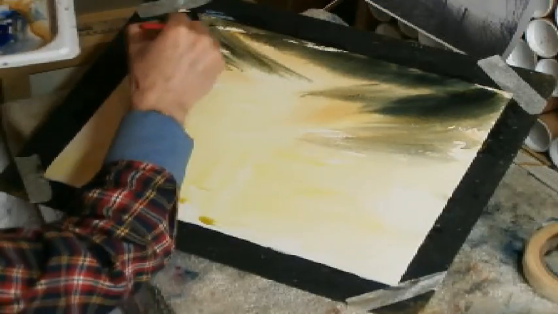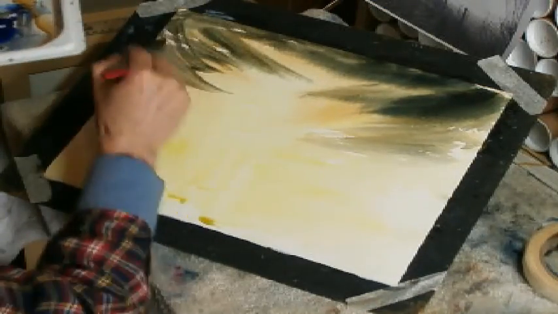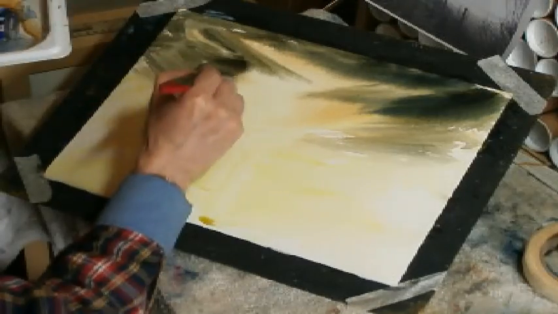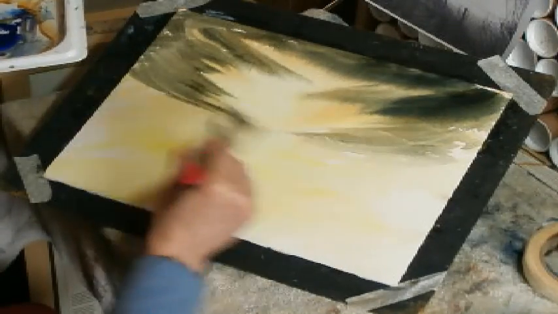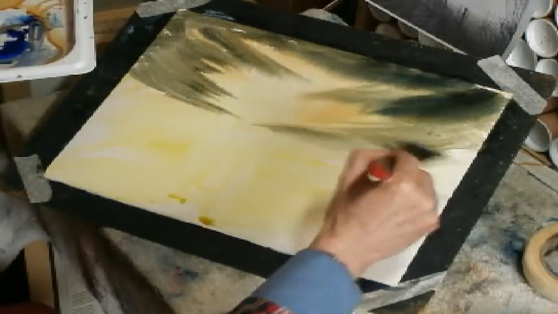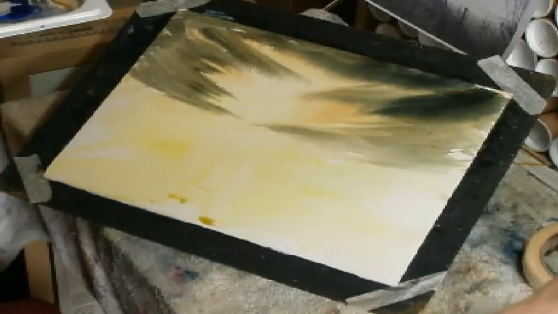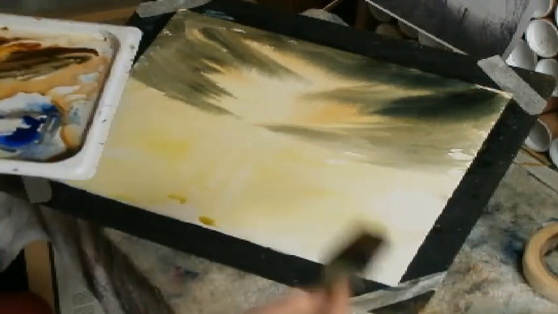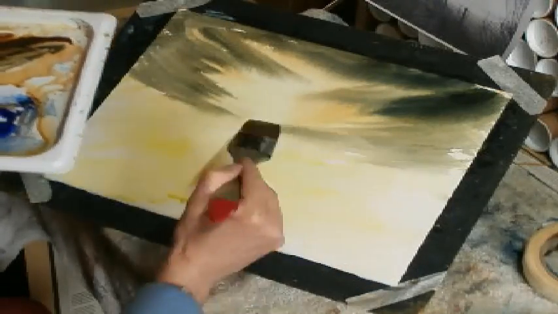I'm going to leave that as it is. That's where the tree will go. I'm quite happy with that. It's running down in places, and I've got to leave that to soften off and not be tempted to keep going back in and adding colour. That's the sky finished. While it's still damp, on the picture there's some hills in the distance.